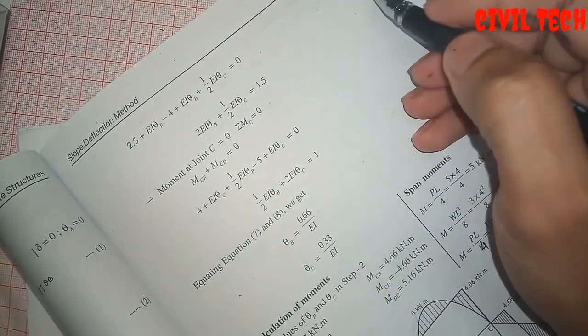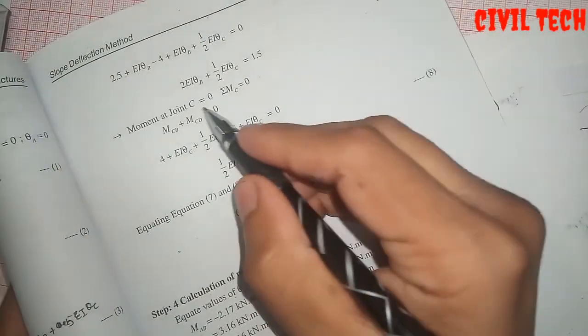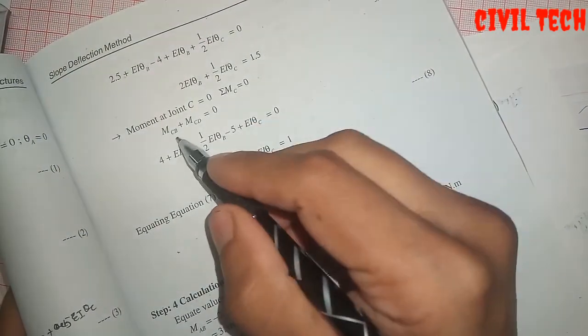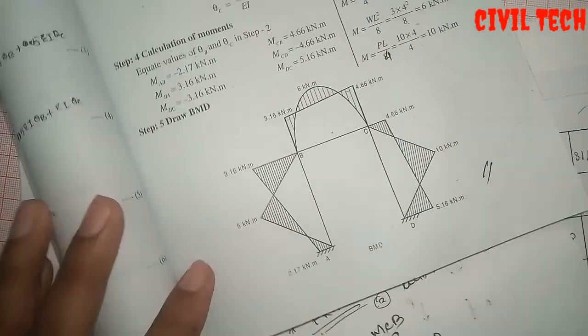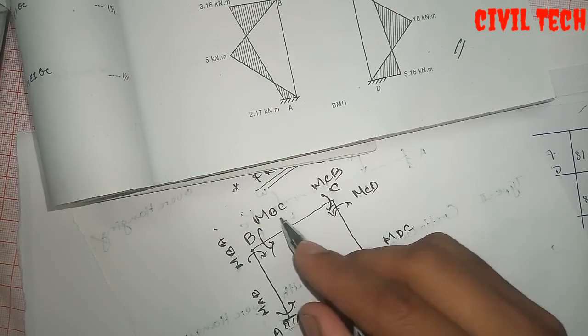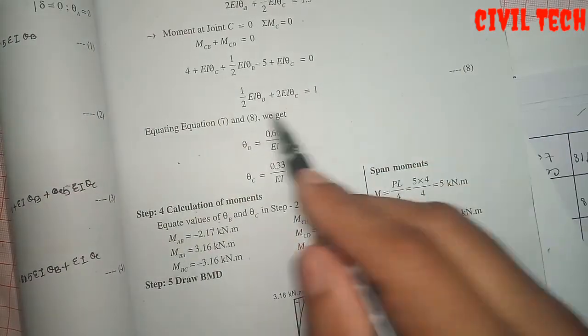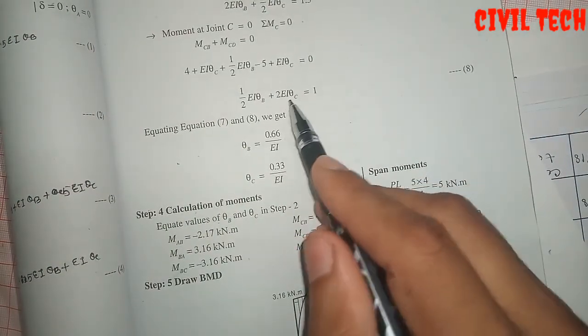We call it equation number 7. For point C, MCB plus MCD at this point. If we add both equations, we get one equation. This is called equation number 8.